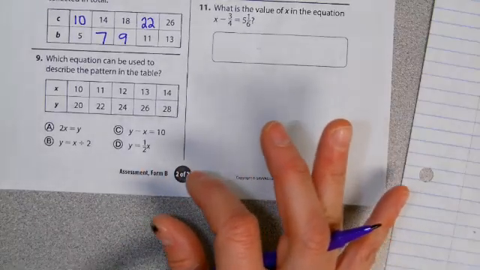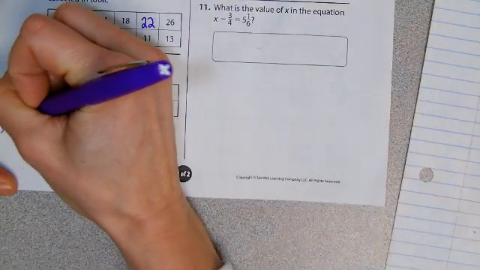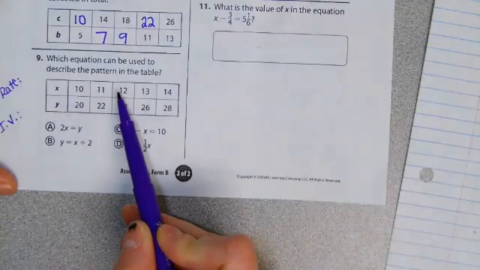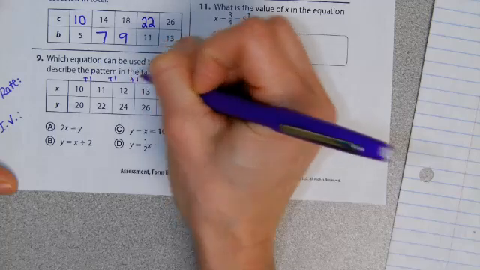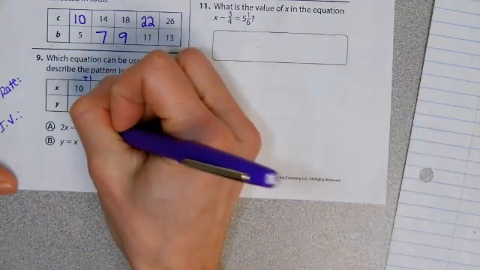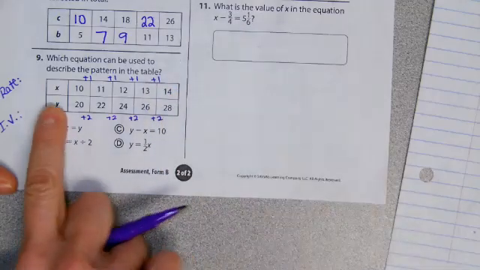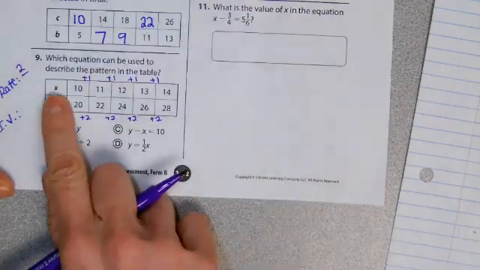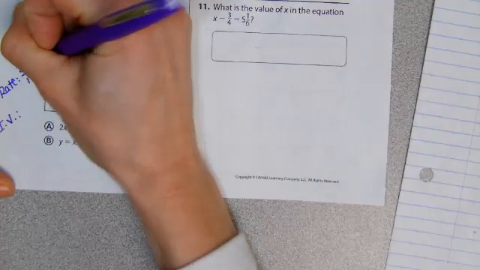This is where we found our rate, and we have to find our initial value. Okay, so in this case, we are going 10, 11, 12, 13, 14. Our pattern in our x values is it's going up by 1 every time. Y is 20, 22, 24, 26, 28. This pattern is going up by 2 each time. And remember, to find our rate, we do our change in our y value, so that's the top, over the change in our x value, the bottom. So our rate is 2 over 1, or 2.